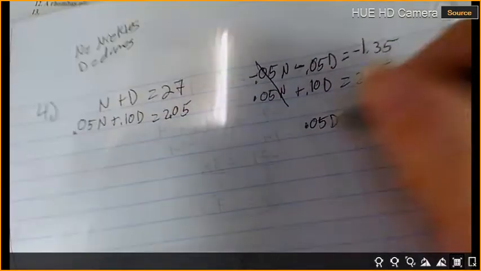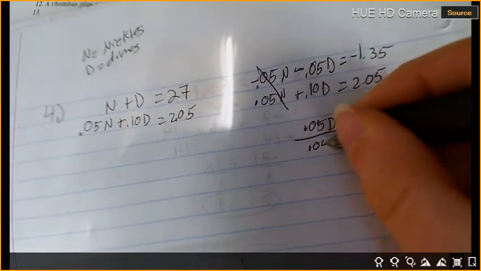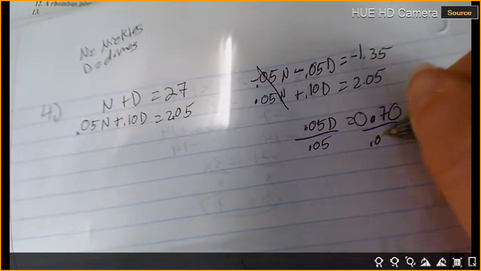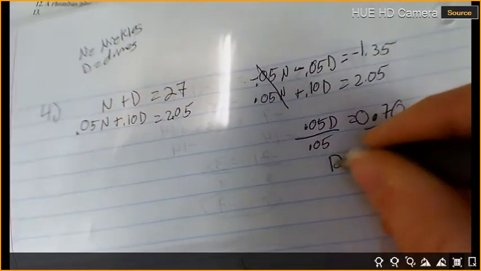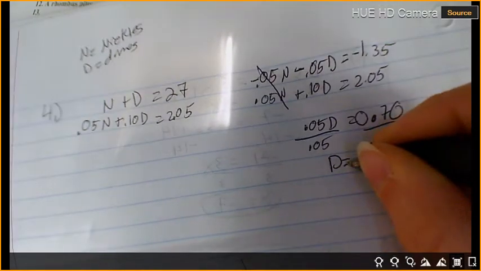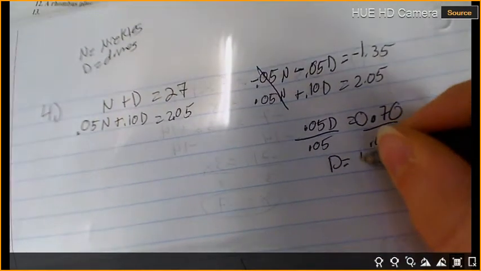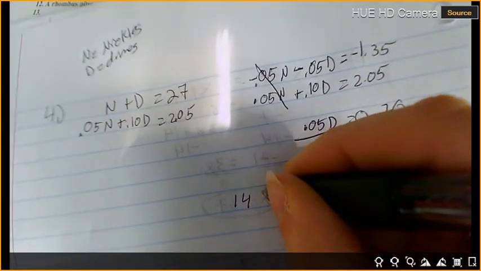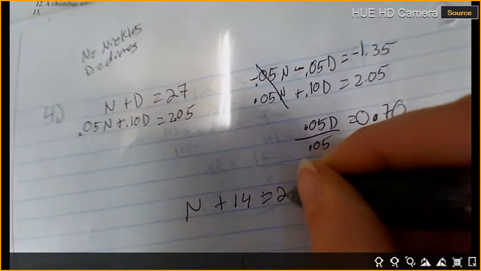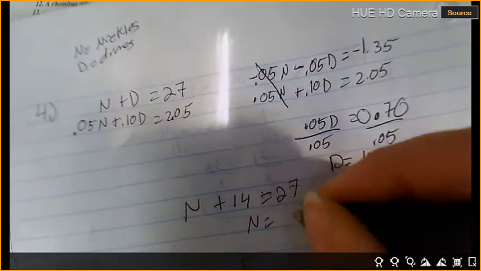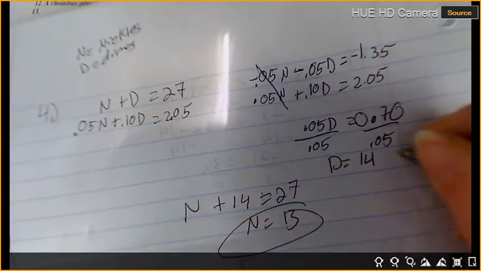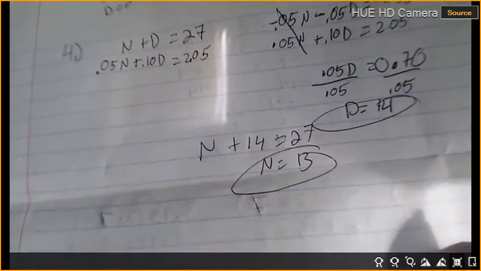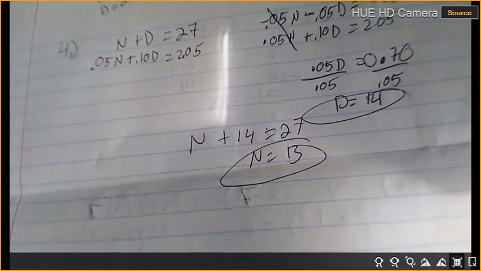I'm going to divide both sides by 0.05, and I get the number of dimes is 14. And then 14 plus n equals 27, so my number of nickels equals 13. 14 dimes, 13 nickels. Questions about that?